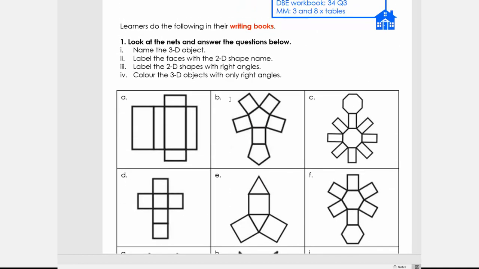Now for your worksheet, every time you're going to name the object and label the faces with the 2D name. So here I'm going to say it's a pentagonal prism, but I'm going to label each of these. So these are pentagons. You might need to measure them, but in this case it looks like rectangles. These are all rectangles. My question to you is, can we have this where we have a pentagon at the base and a pentagon at the top? Can we have squares here?